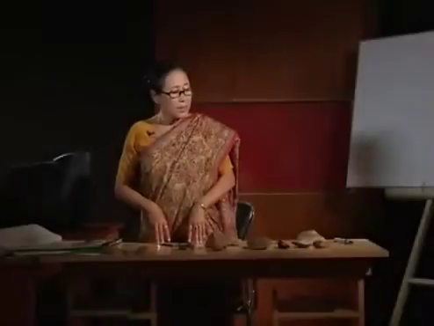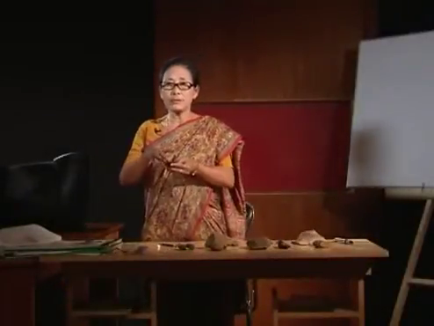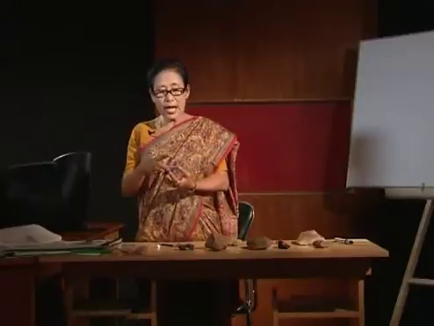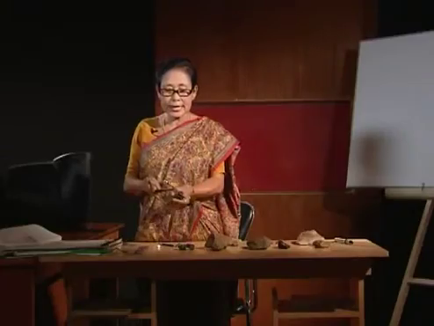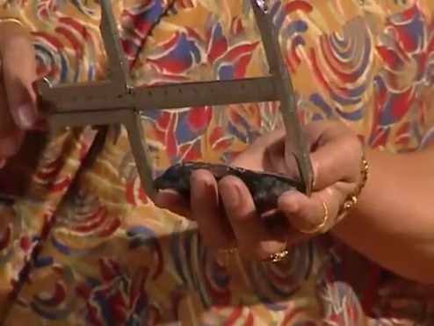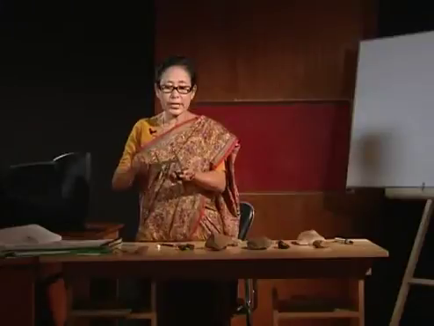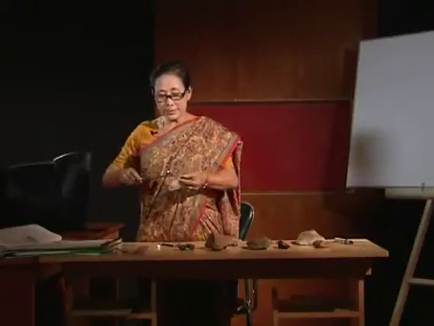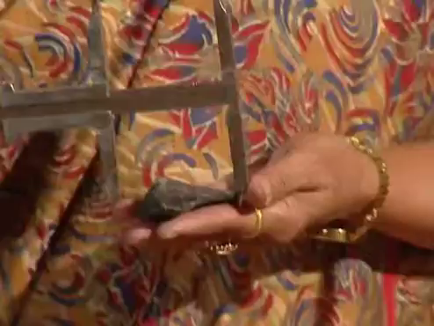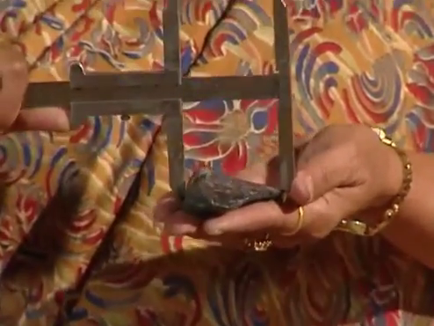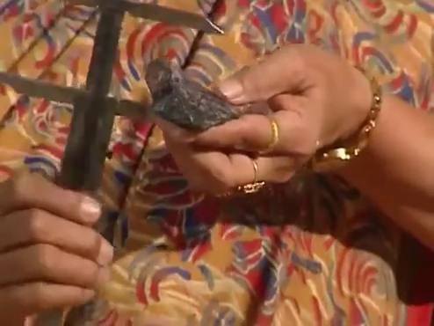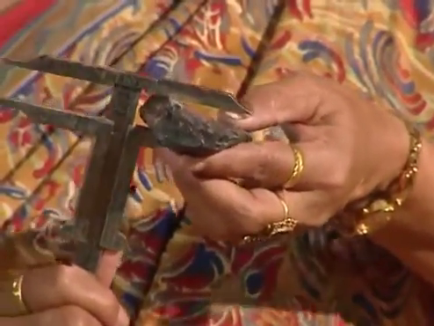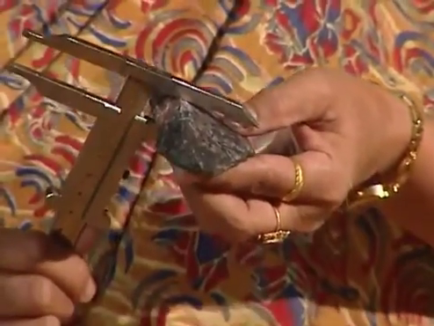Let's come to the measurement. The maximum length of this tool is 9.3. By measuring using this slide caliper, it is 9.3 along its axis. Then let's come to the maximum breadth along its half length, which is 4.9. And similarly, the maximum thickness along its half length is 1.6.